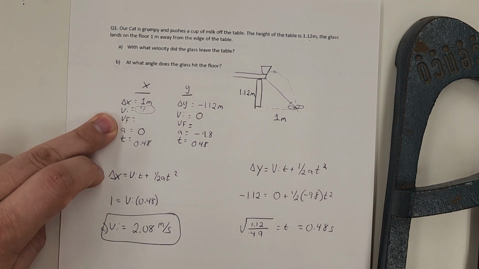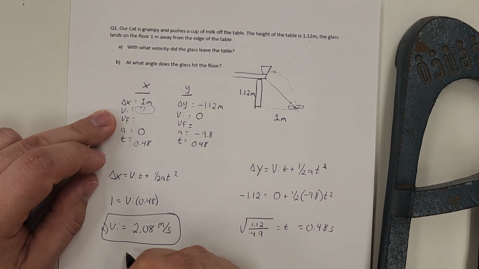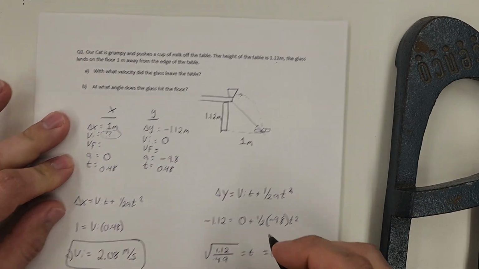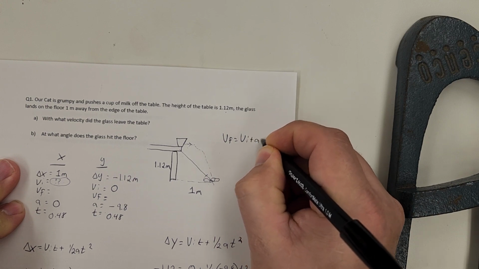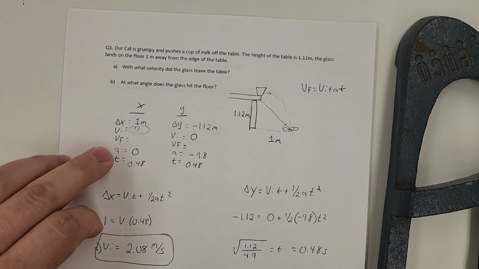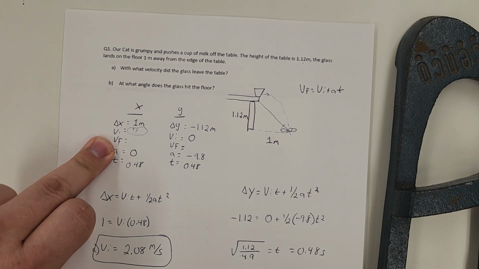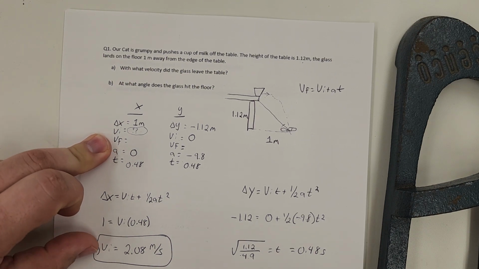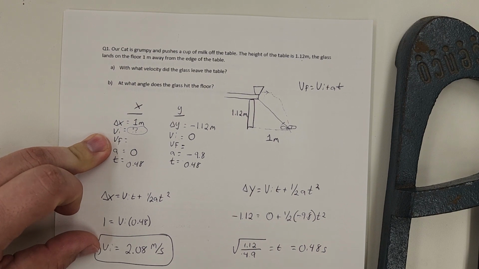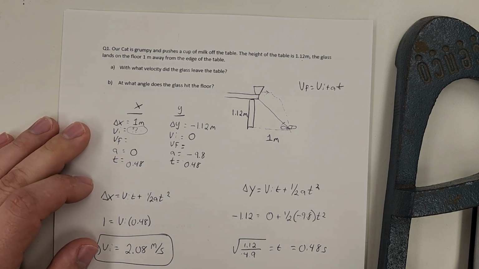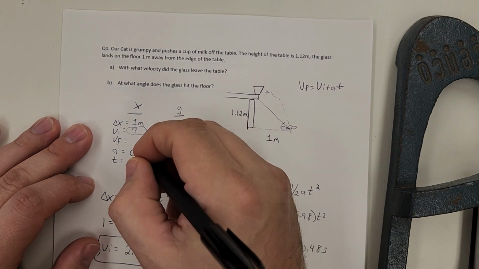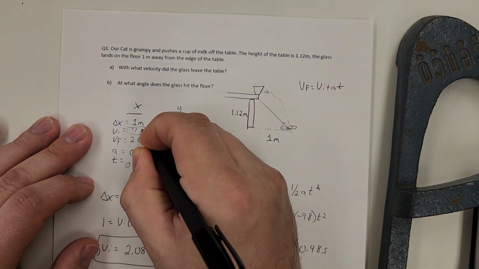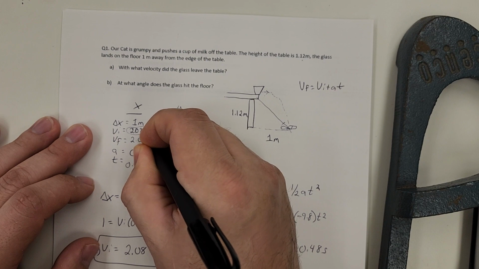we have to solve for final velocities. So the easiest way on that one, the one I'm going to grab, is just going to be the first equation. I'm going to use the same equation on both, which is V final is equal to V initial plus A times T. So for the first one, I'll plug in VI, which we now know to be 2.08, plus the acceleration, which is 0, times time. So I know that the initial and the final velocity on the x have to be the same, 2.08.